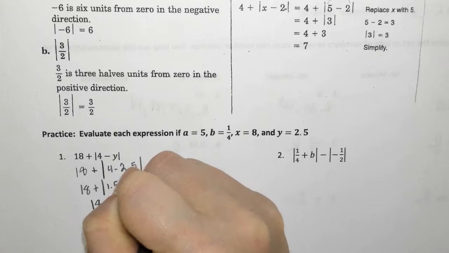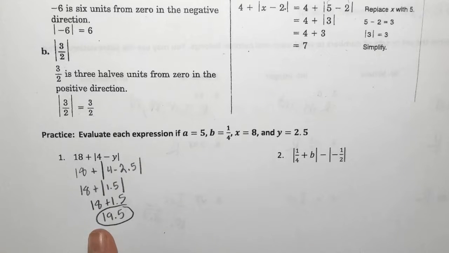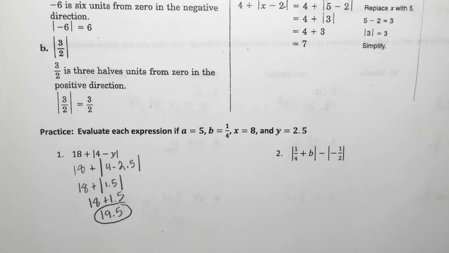Oh no, I do not see people with calculators on that. Come on. Not to call you out or anything, but we don't need those.